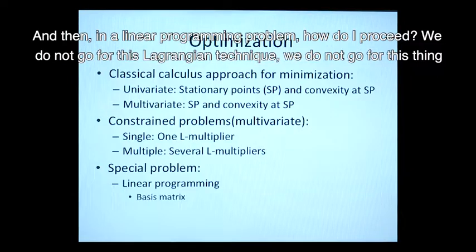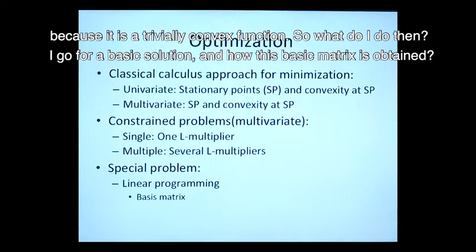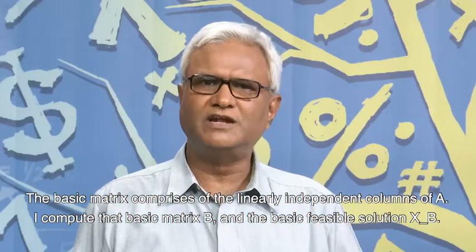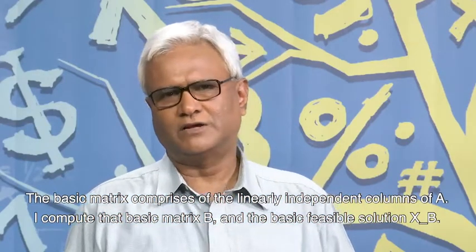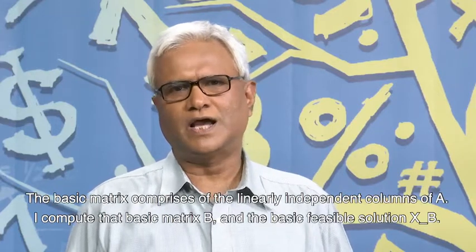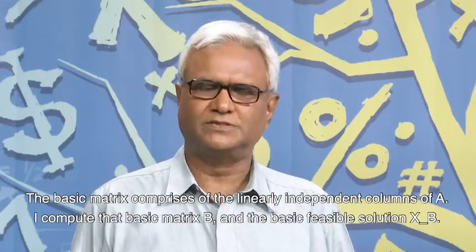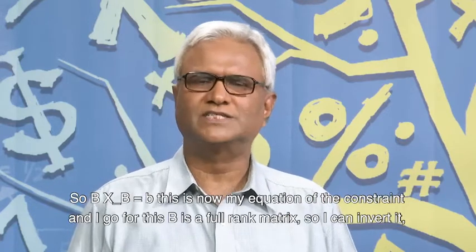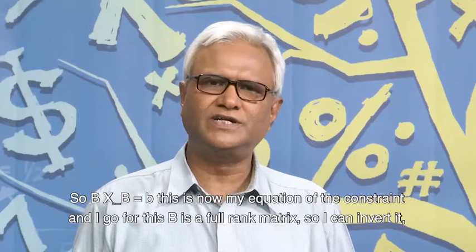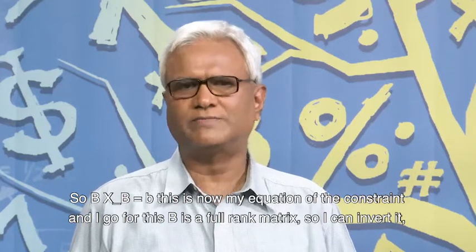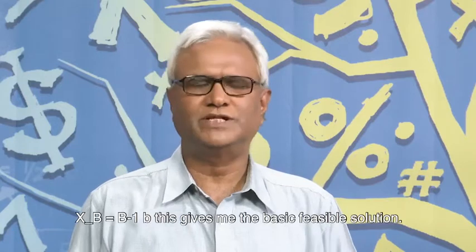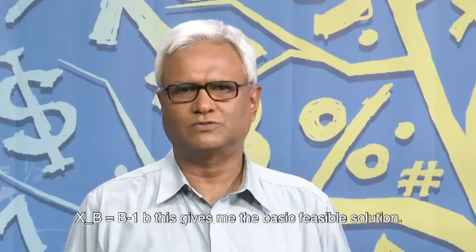And then in a linear programming problem, how do I proceed? We do not go for the Lagrangian technique, because it is a trivially convex function. So, what do I do then? I go for a basic solution, and how is the basis matrix obtained? The basis matrix comprises the linearly independent columns of A. I compute that basis matrix B and a basic feasible solution x suffix b. So, B x b equal to b is now the constraint equation, and B is a full rank matrix, so I can invert it. So, x b equal to B inverse b gives me the basic feasible solution.